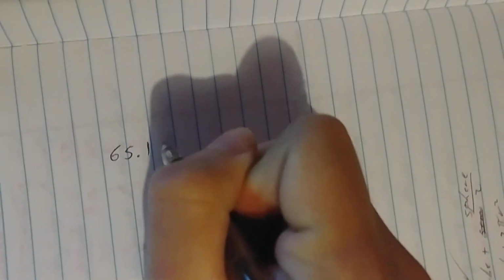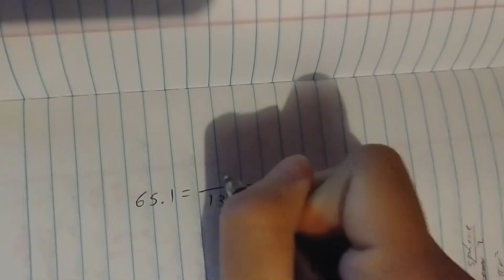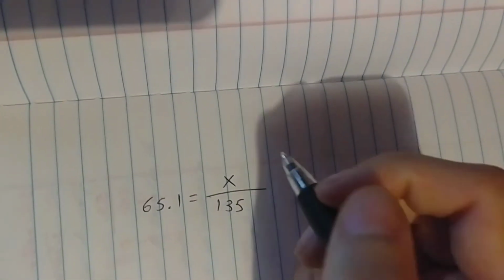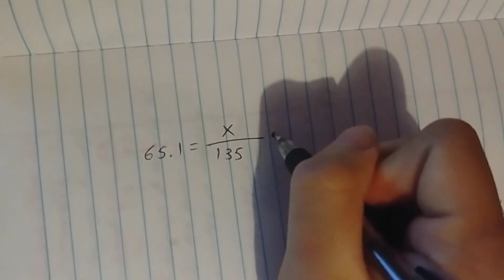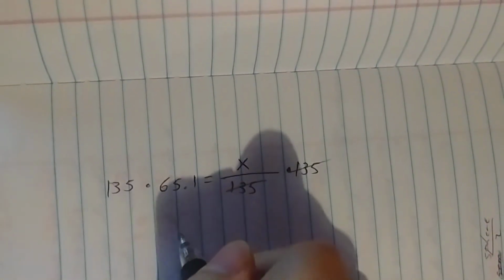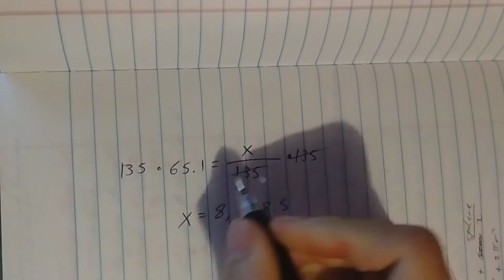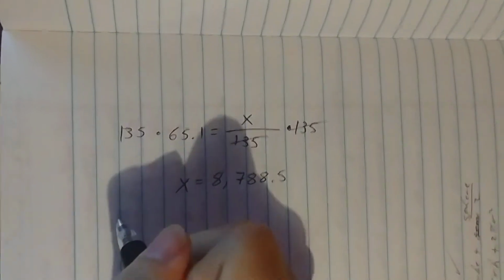So my density, 65.1, should equal, again, my mass over my volume. The volume was 135 square miles, but we don't know the number of people again. We don't know the mass. So again, like the other one, multiply both sides by 135. The 135s divide out. So my answer, x equals 8,788.5.